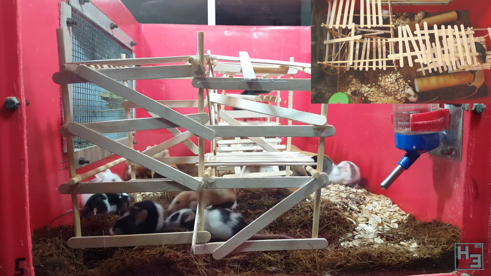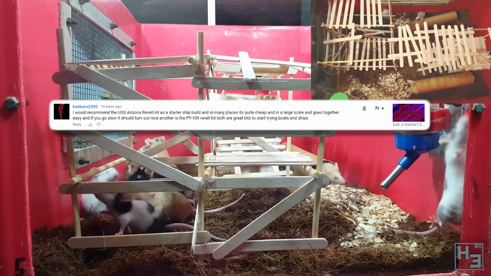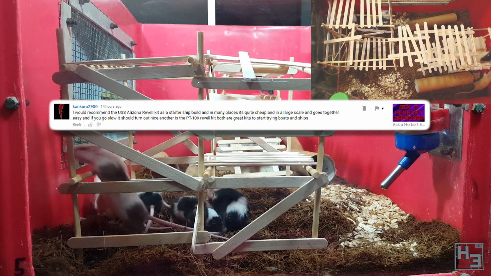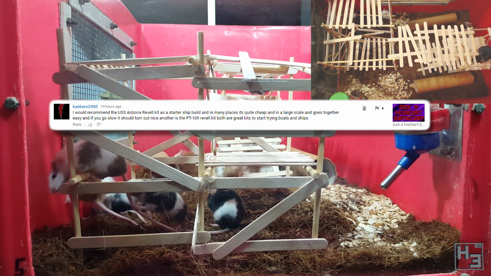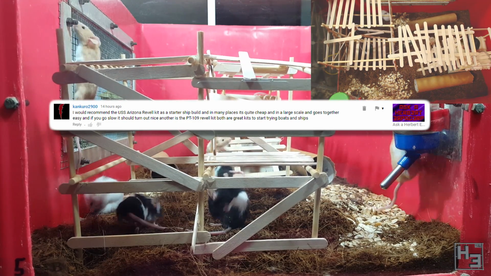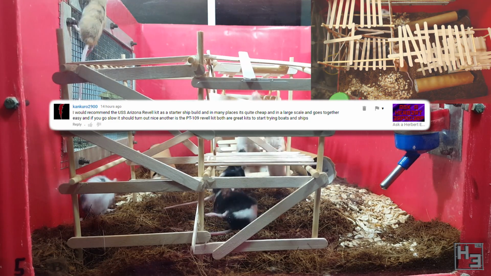Somewhat related to talking about ship kits, Kankuro 2900 says, I would recommend the USS Arizona Revell kit as a starter ship build, and in many places it's quite cheap and in a large scale. And it goes together easily, and if you go slow it should turn out nice. Another is the PT-109 Revell kit. Both are great kits to start trying boats and ships.